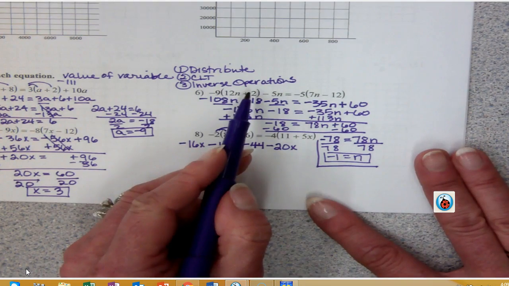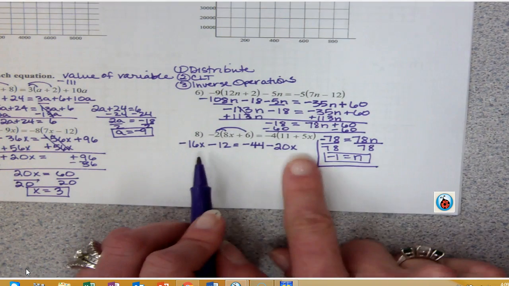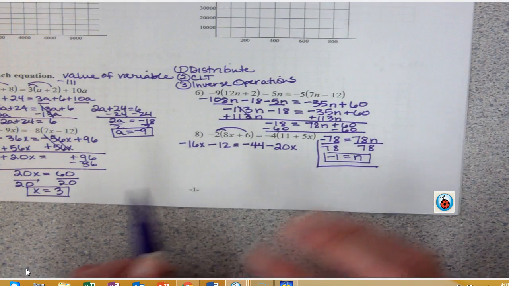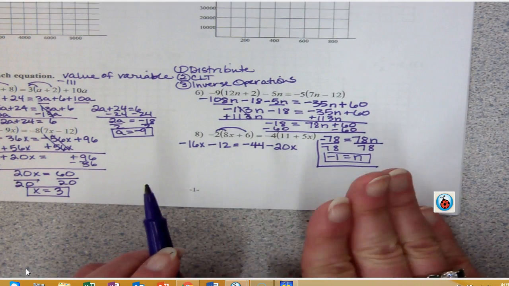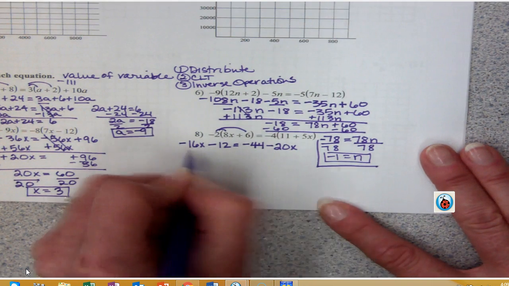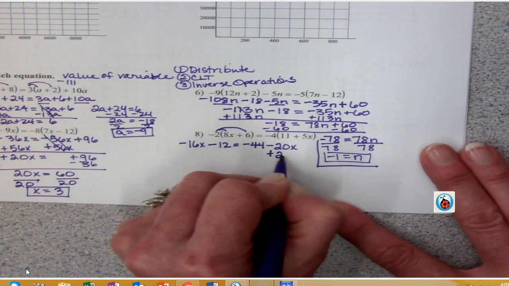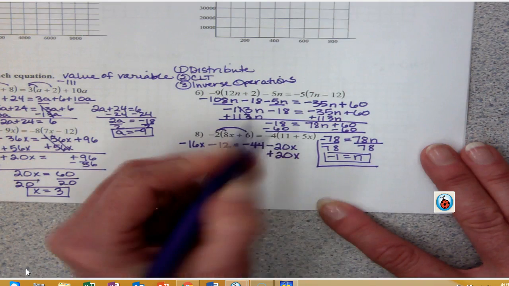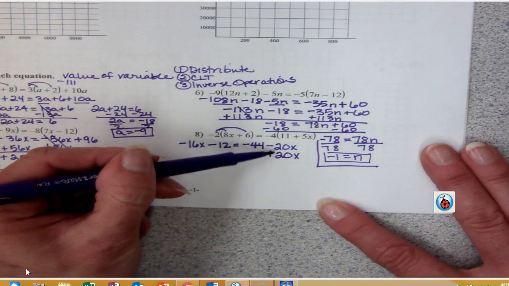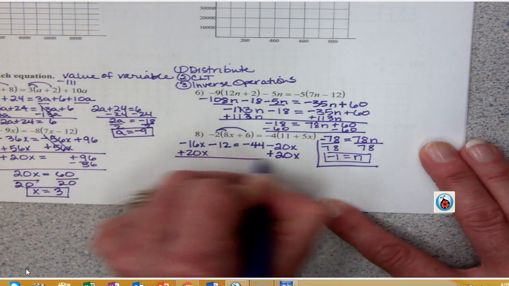So now I can use my inverse operations. And of course, at this point, I've got x's on both sides and I've got whole numbers on both sides. So my goal is to get x on one side and my numbers on the other side. So I'm going to move my x's to this side. It doesn't really matter, but that's what I'm going to decide to do. So I'm going to add my 20x, and I'm picking 20x because I know that I can move this and get this to 0. So I'm adding 20x to both sides.